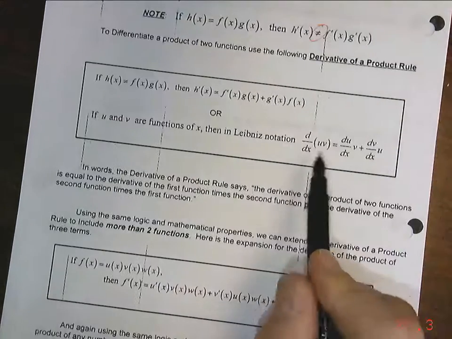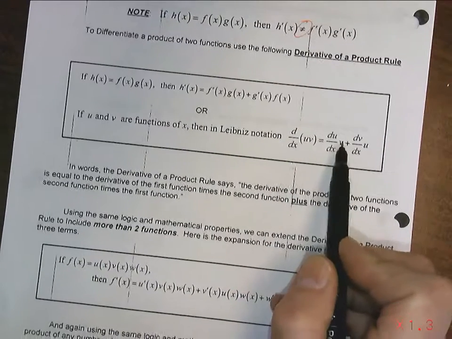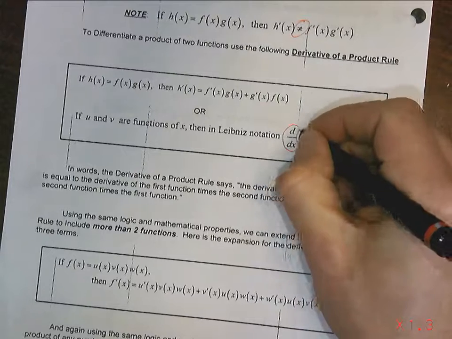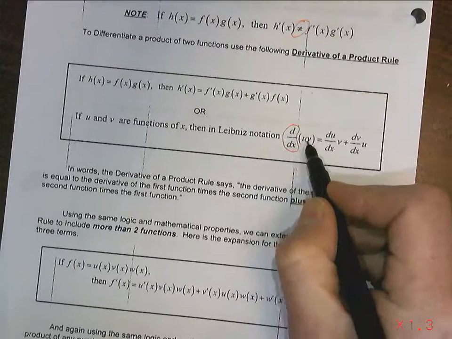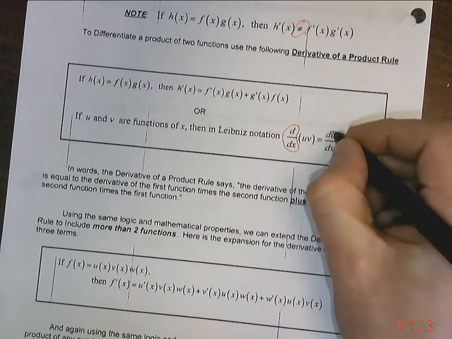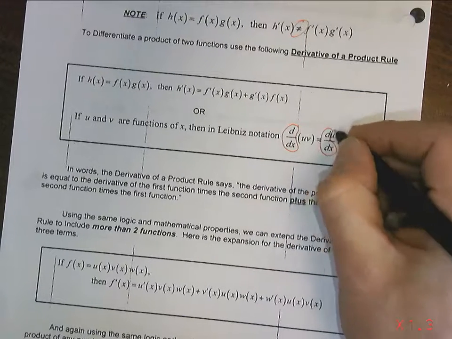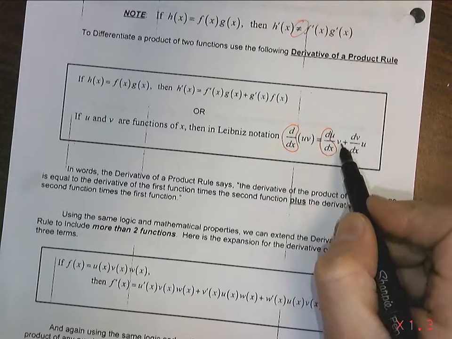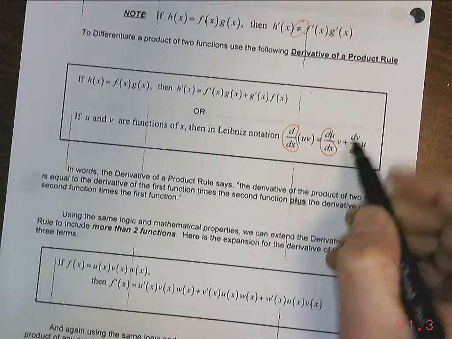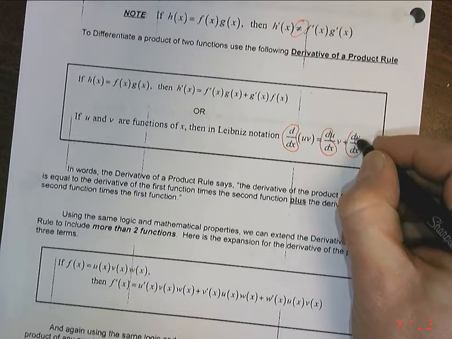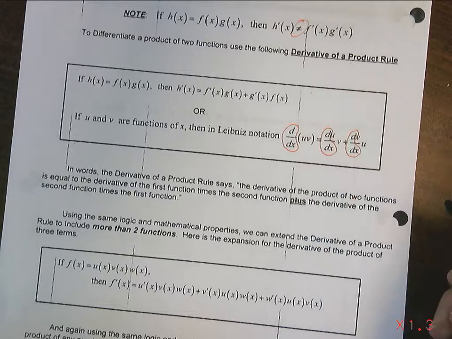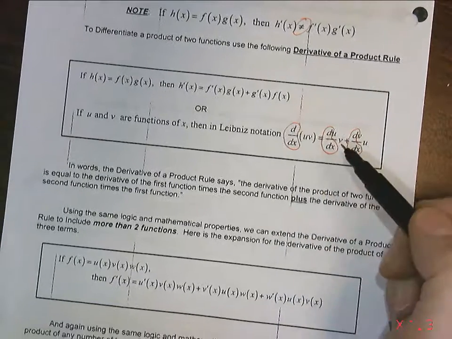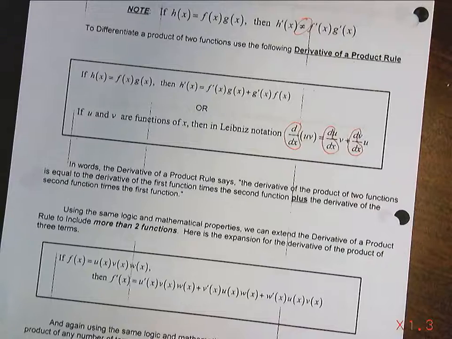This is the way that we'll have it in Leibniz notation. You need to get used to it. Remember, this whole thing means taking the derivative. So we're taking the derivative of u times v. So what this is saying is, the first thing you do is you take the derivative of u in terms of the variable x, then multiply that by v, plus you take the derivative of v in terms of the variable x, then you multiply that by u. This and this are equivalent. You need to be able to read both.